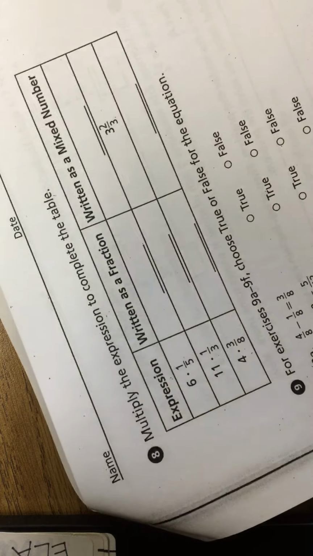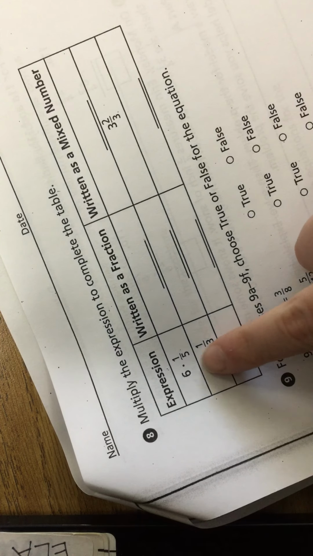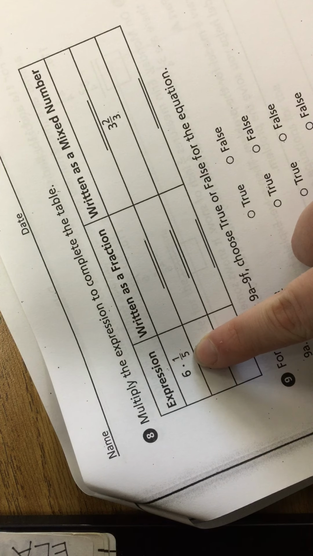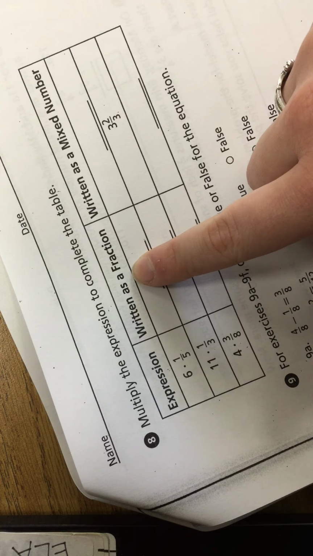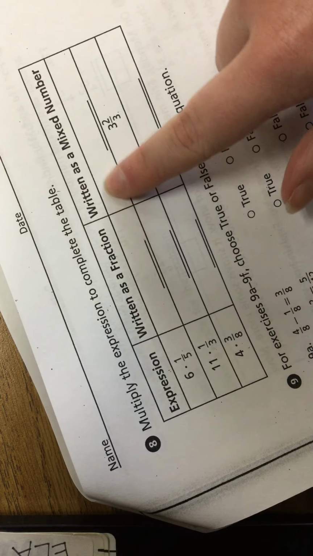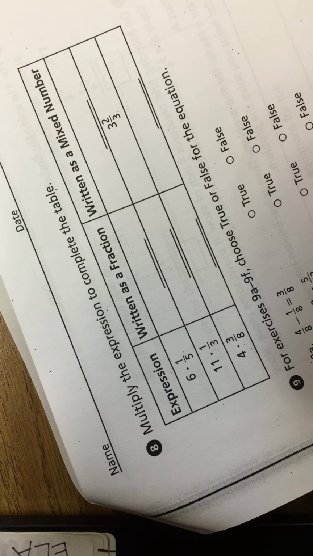Number 8, multiply the expression to complete the table. So using the multiplication expression they've given you, write the expression as a fraction, and as a mixed number. Okay?